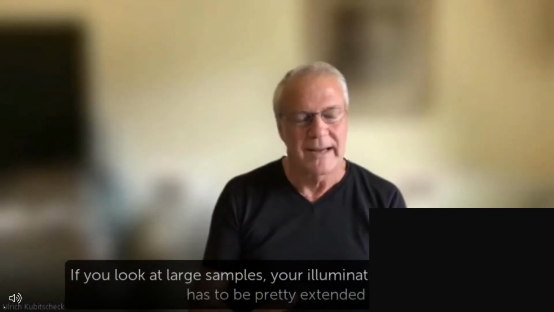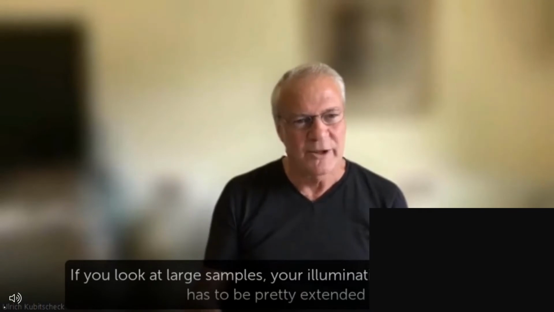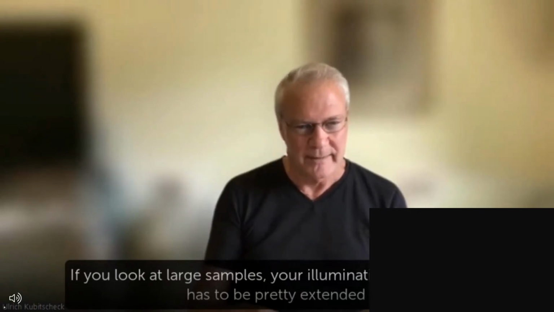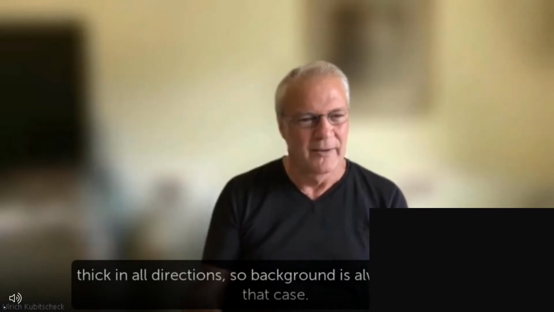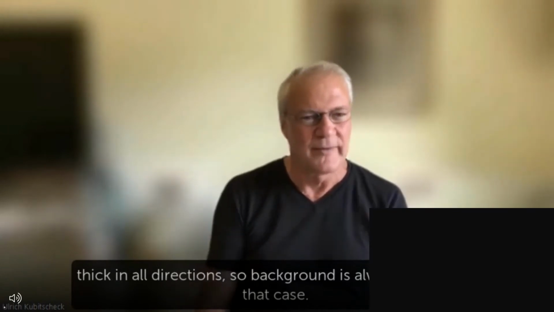If you look at large samples, your illumination beam always has to be pretty extended, thick, in all directions. So background is always an issue in that case.